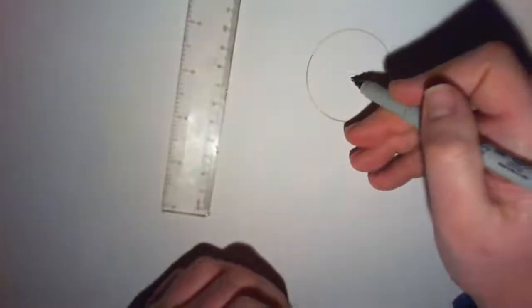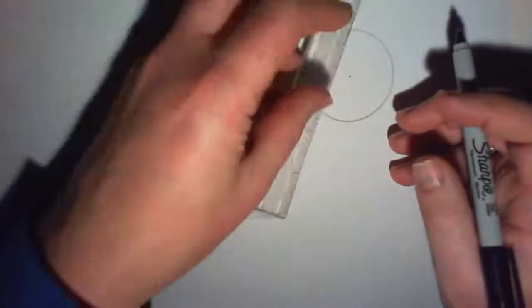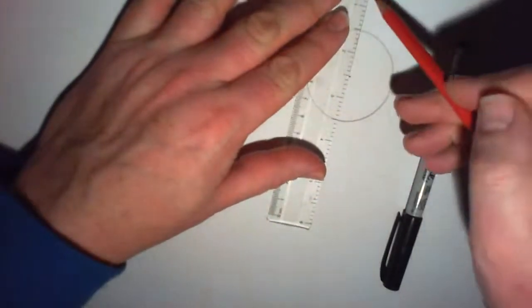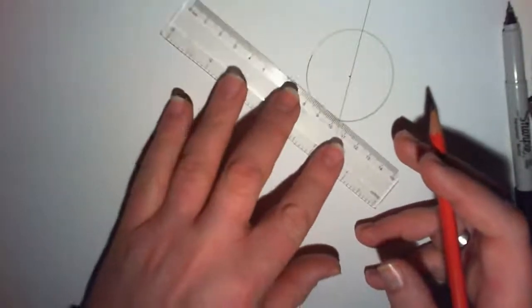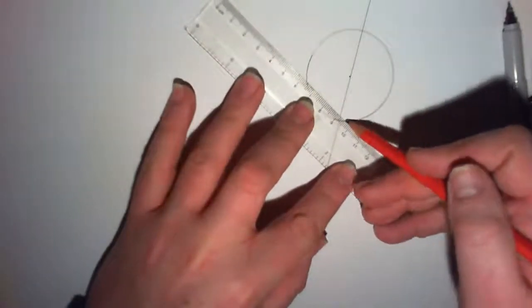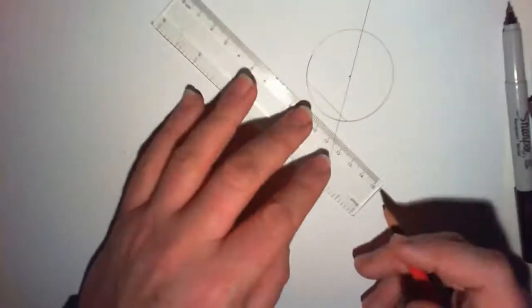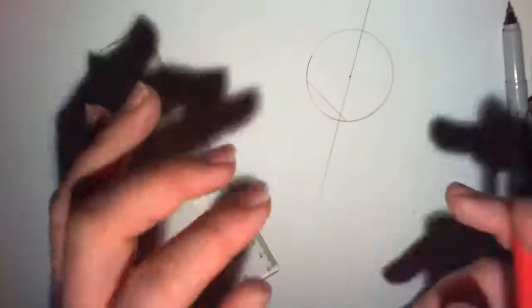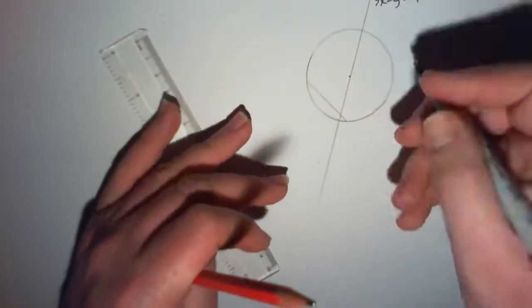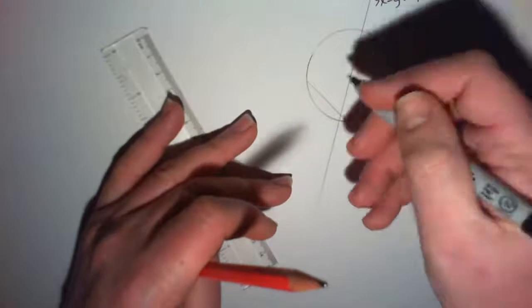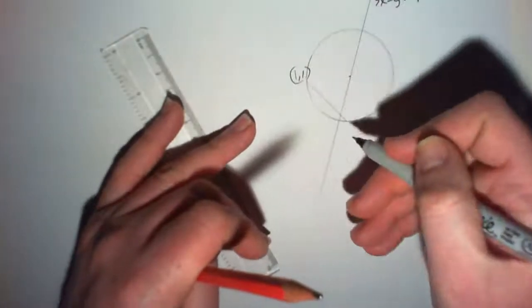Let's say you have a scenario where you don't know the center. You haven't a clue, but you know there's a line going through the center, and there happens to be a chord. And you just happen to know the equation of the line, and the coordinates on the chord.